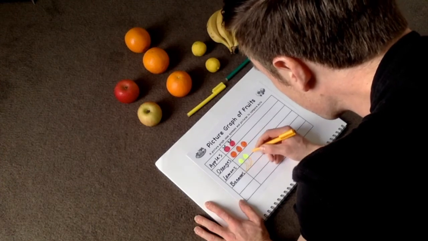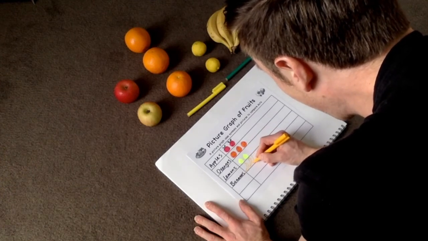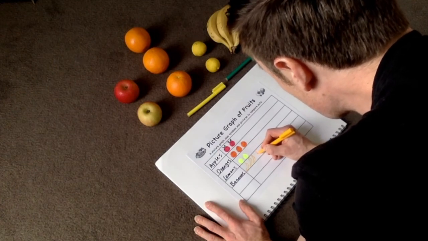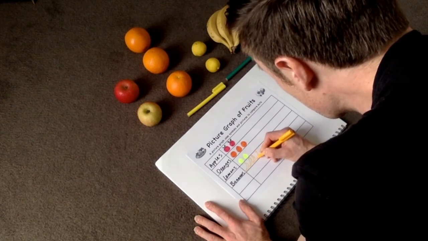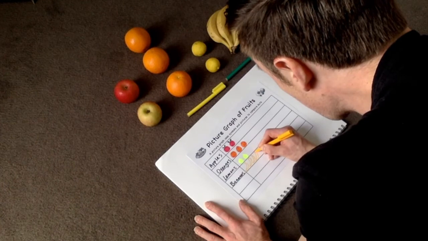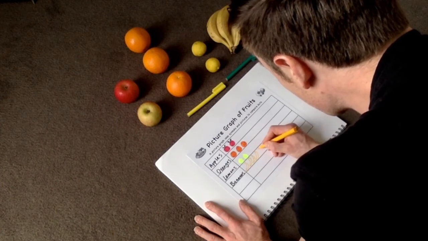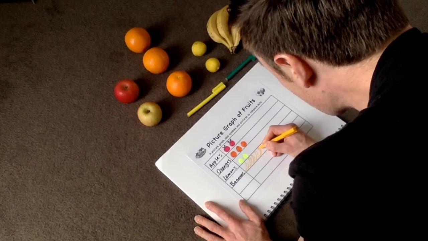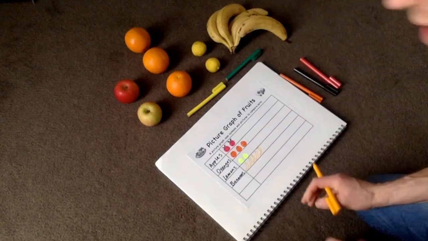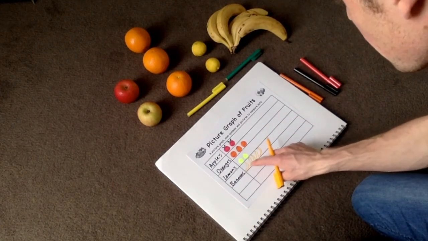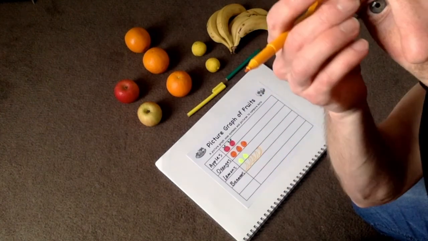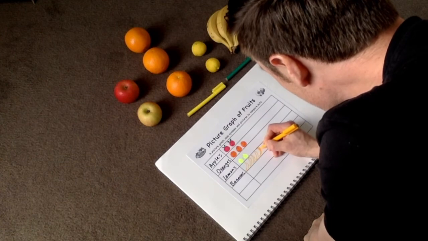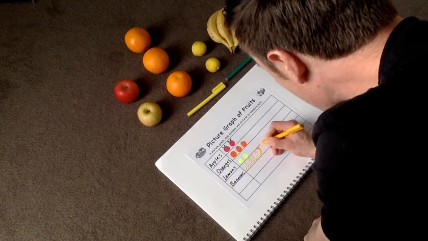Oh, that one's a bit funny. 1, 2, 3. Oh, you can probably draw better than me drawing bananas. 4. So 1, 2, 3, 4, 5. You can probably do a bit better than me at drawing those bananas. And I'm going to colour that in nice and neatly.